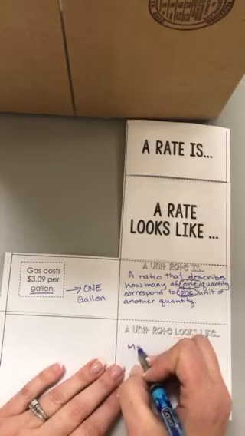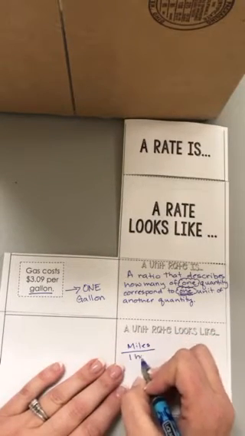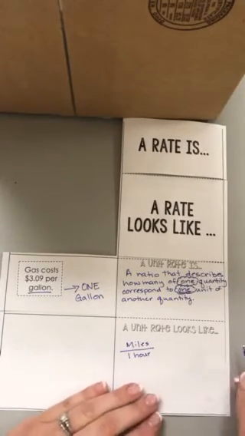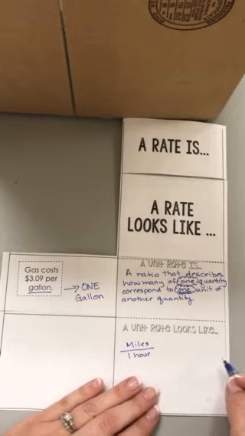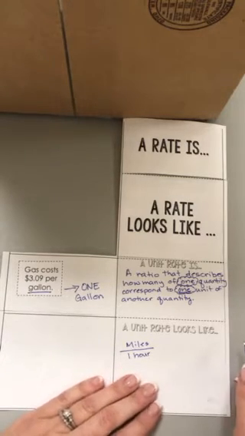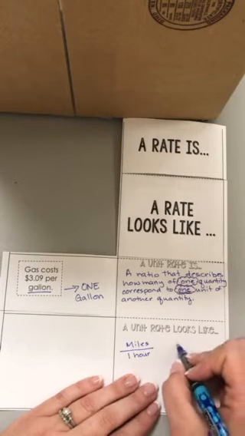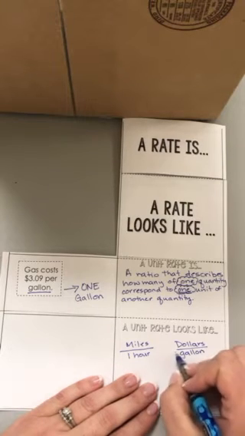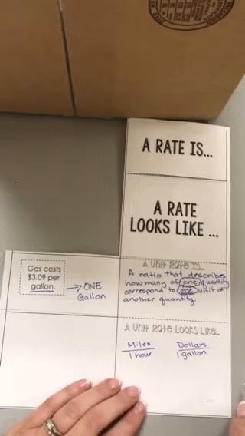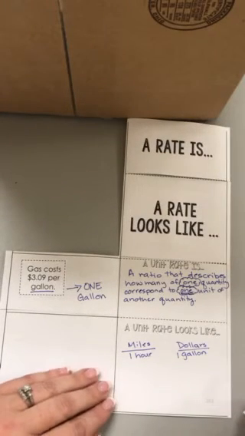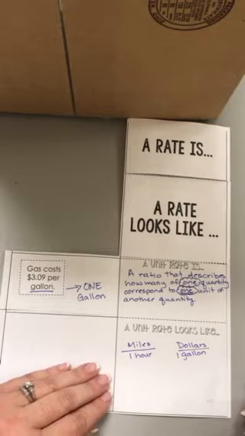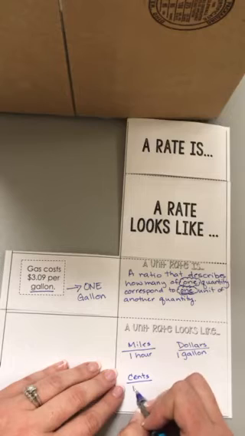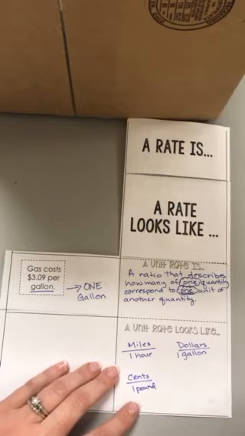So again, you might see miles per 1 hour. You see that on the street signs on the highway. You might see in our school zone the speed limit is 20 miles per hour, or on the interstate it's 70 miles per hour. Those are both unit rates. You might also see dollars per gallon. And again, that's 1 gallon. Gas is sold by the gallon, so on the sign at the gas station, it might say $2.59 per gallon. We also see cents per 1 pound. When you buy fruits and vegetables, they're sold this way.